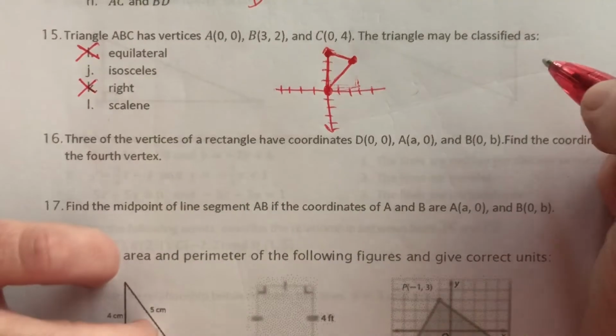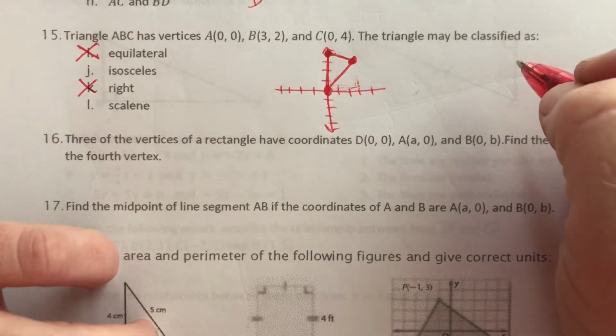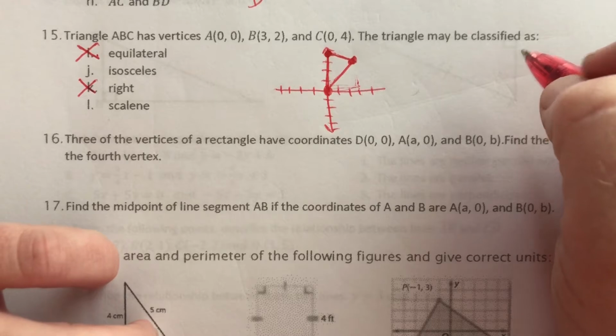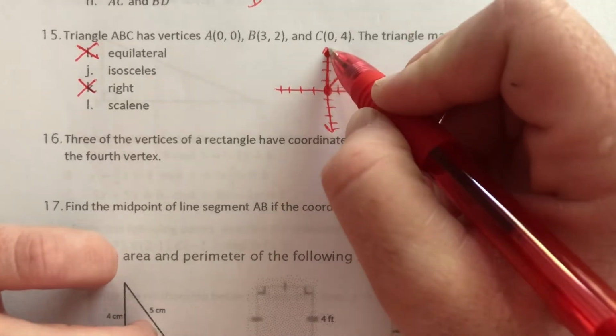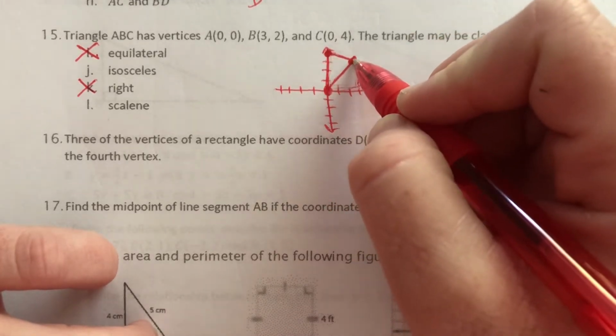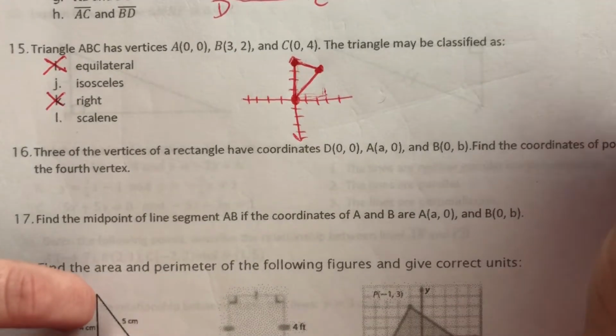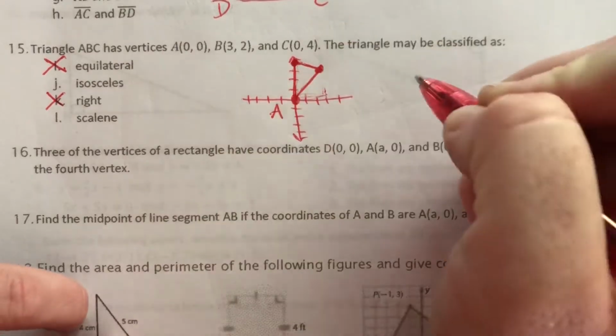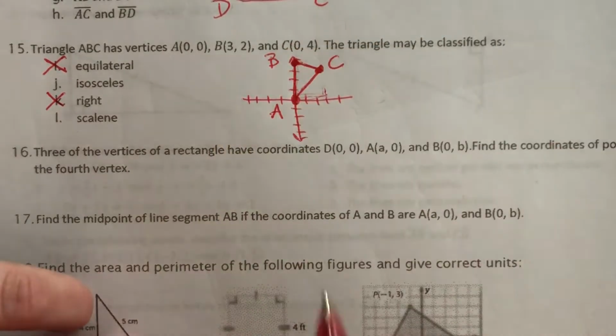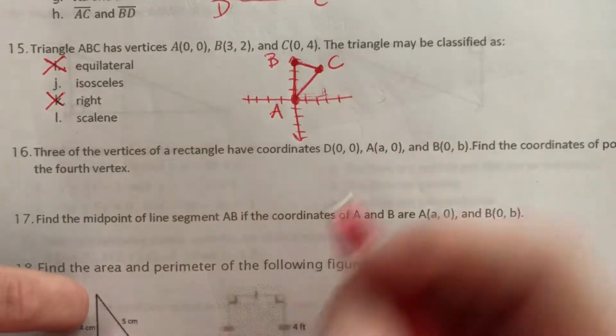That means all the sides are congruent. Isosceles means that two of the sides are congruent, right? So the length of this side would need to be the same as the length of this side. Well, we can figure that out pretty easily. We can use the distance formula, right? So this is A, B, and C. We can find the length of AB and the length of AC.